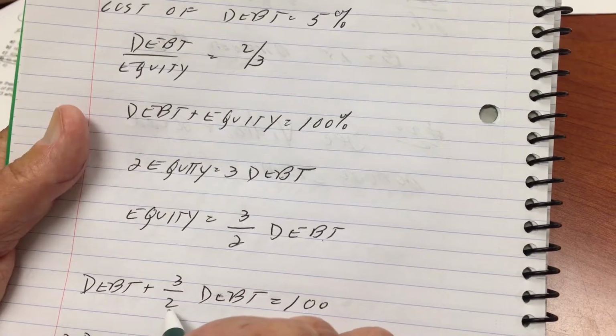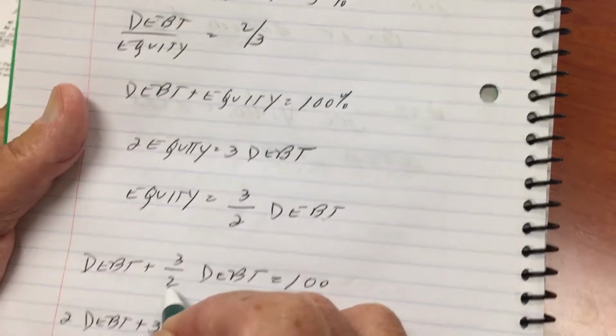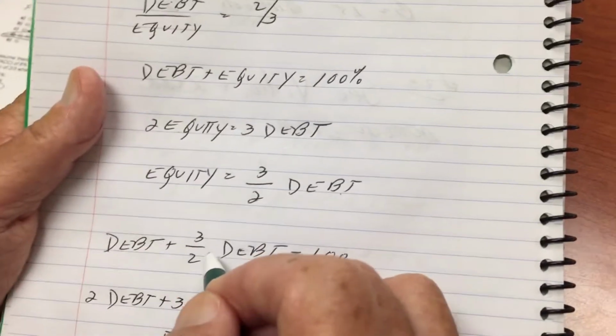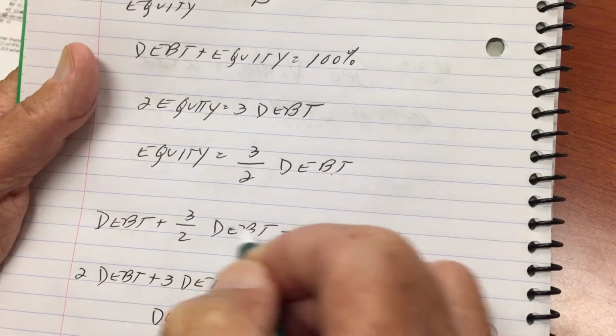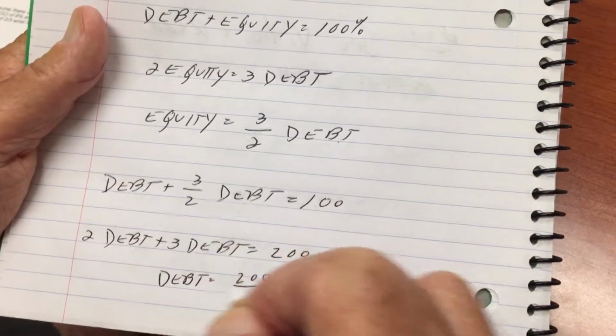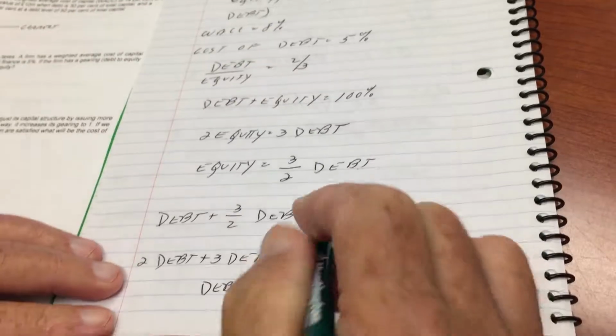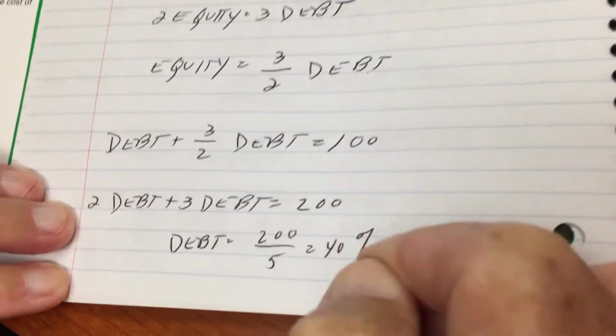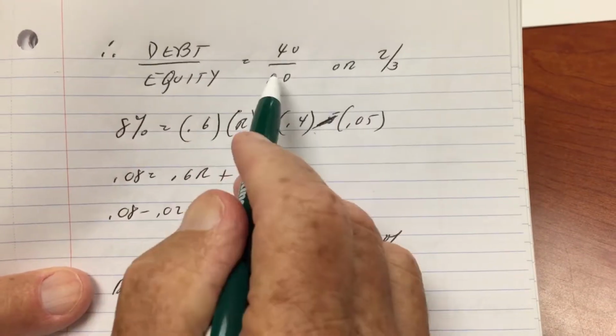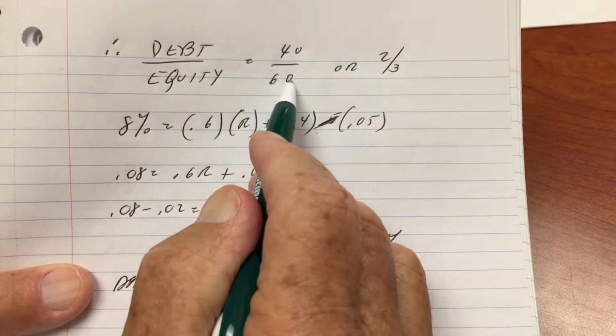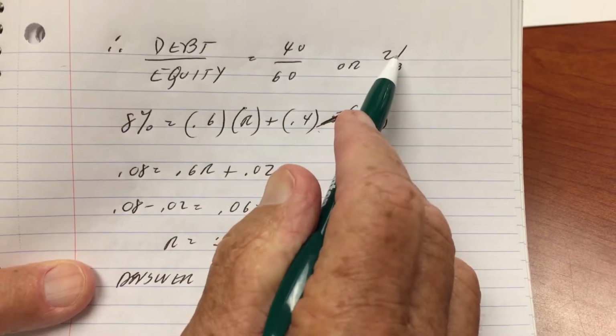Then putting into the other equation, debt plus 3 over 2 debt equals 100. We solve the equation and we determine that the percentage of debt is 40%. Okay, if the percentage of debt is 40%, then the percentage of equity has to be 60%. And that gives us our 2/3 ratio.